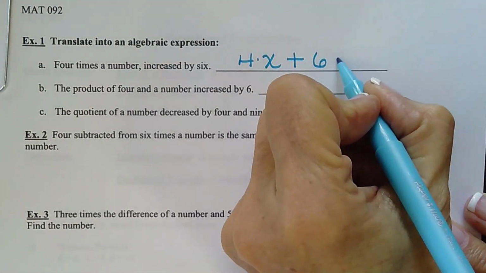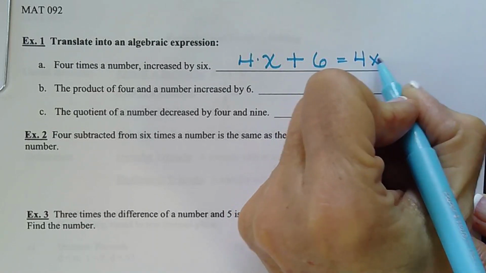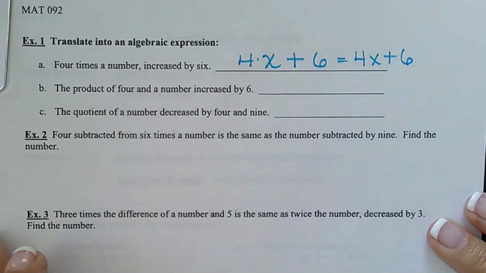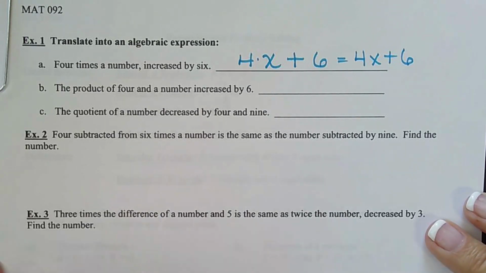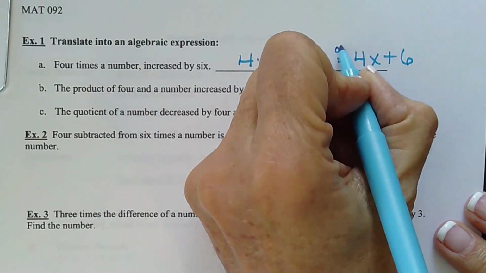And of course you can also write it as 4x plus 6. Same thing, whether you put the times in or not does not matter. So let's just put an or there.